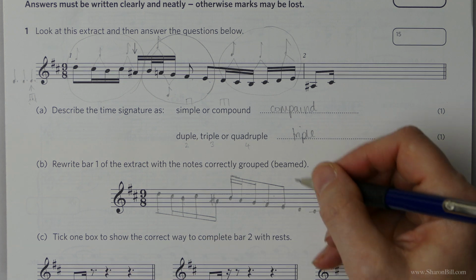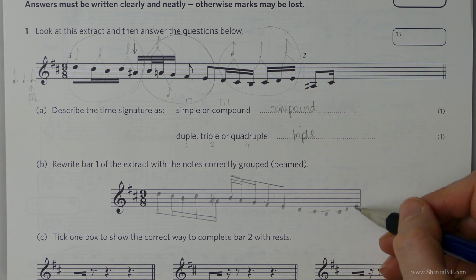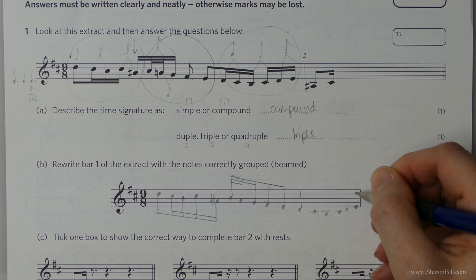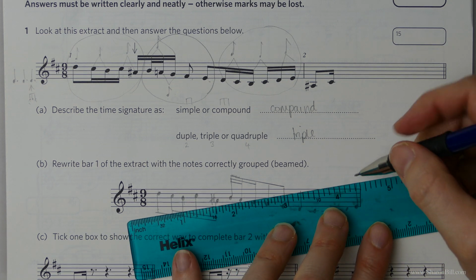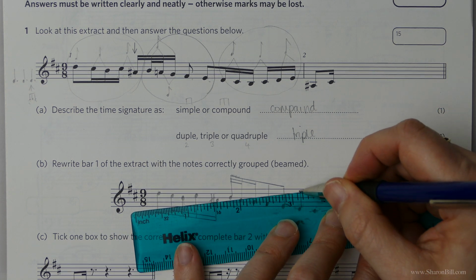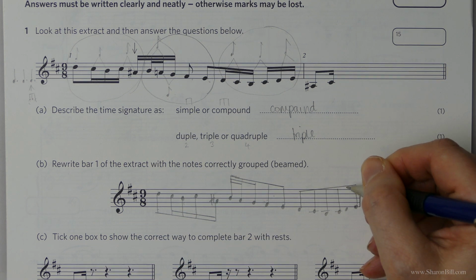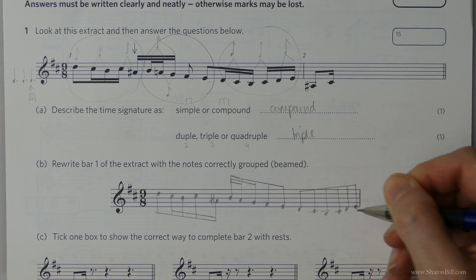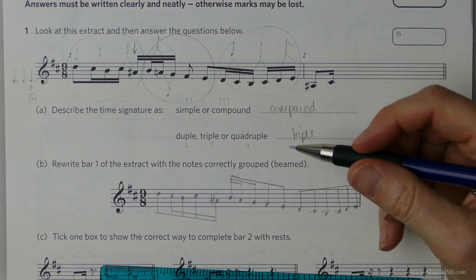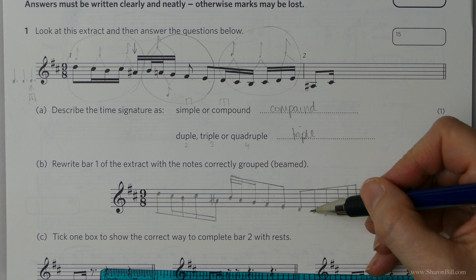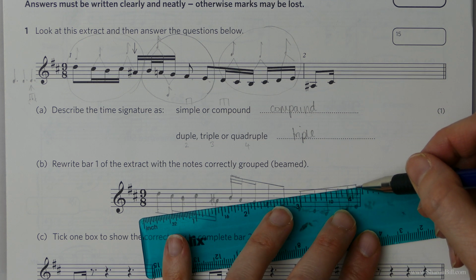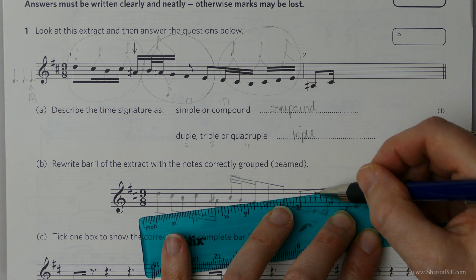And so our final lot should be the D to the E, that's correct. Just check we've not gone wrong somewhere. So if you just take it in stages, it's quite easy to work out. It's just breaking it down into manageable chunks. So that's a quaver, these are semis, and we're done.